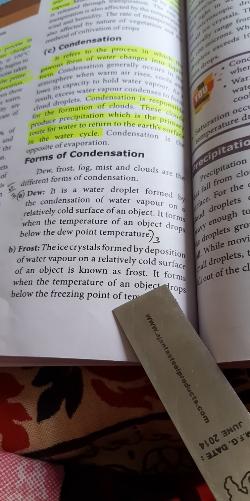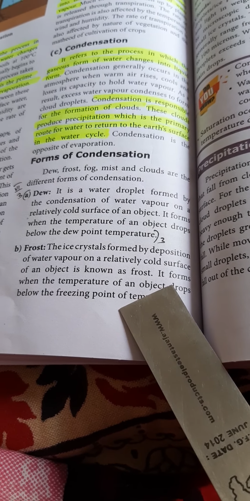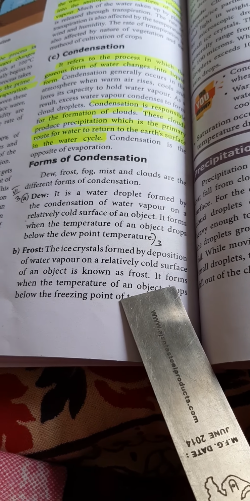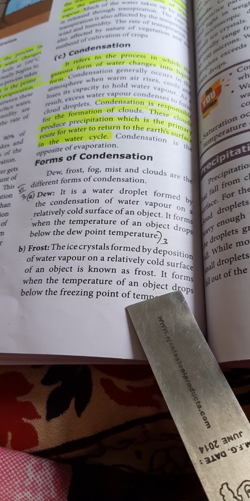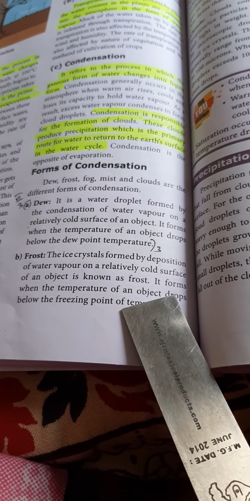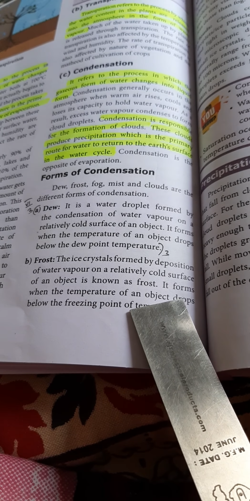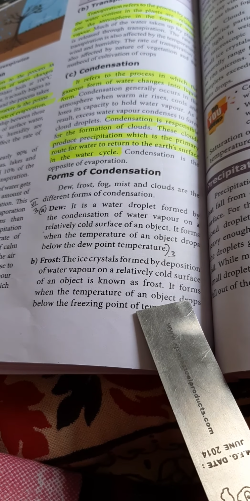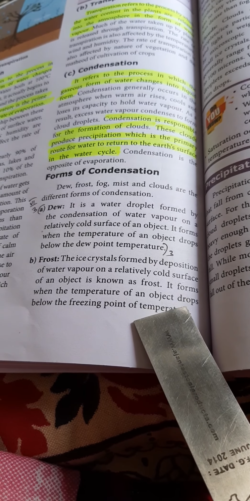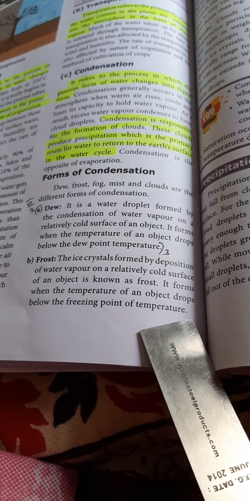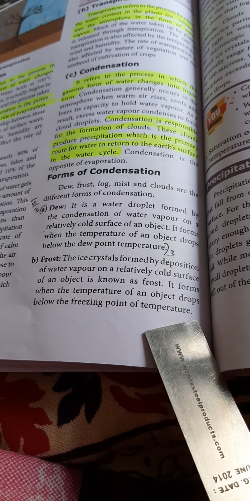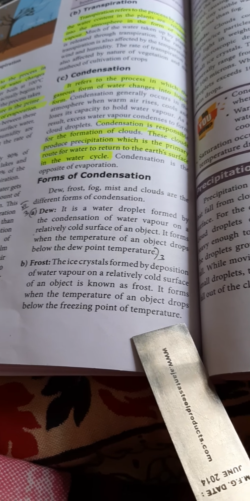Then frost. The ice crystals formed by deposition of water vapor on the relatively cold surface of an object are known as frost. It forms when the temperature of an object drops below the freezing point.